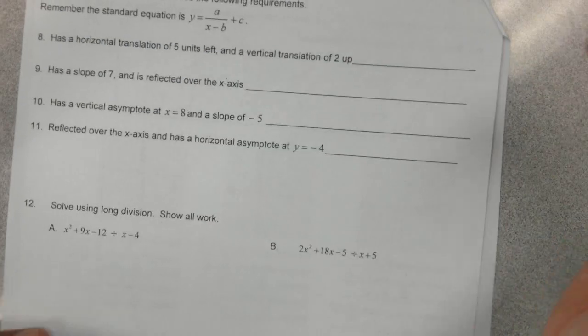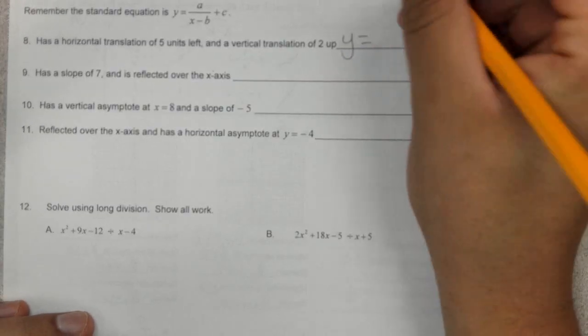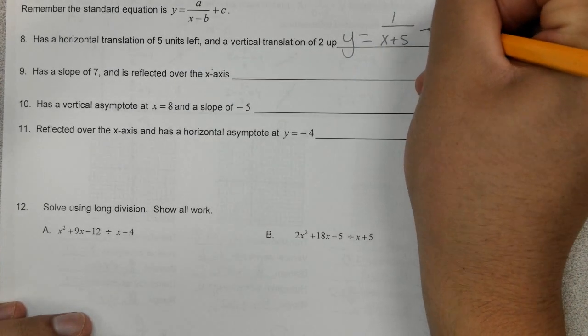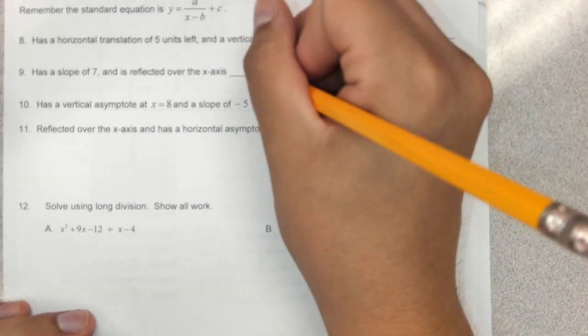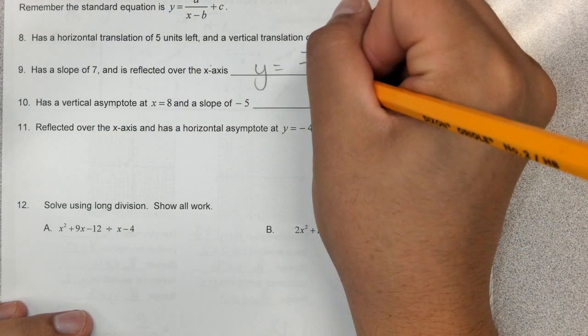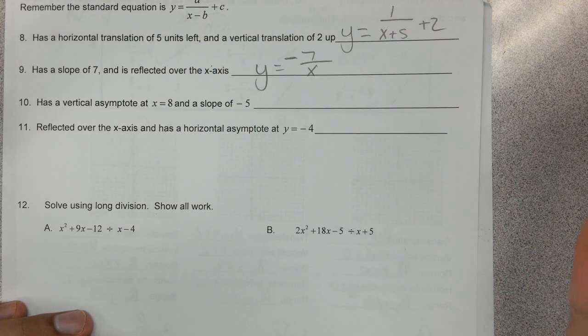Next page, you're given the transformations, and you're coming up with the functions. This first one, we want to go left 5, so x plus 5, and up 2, so plus 2 at the end. This one, the slope is just the a, 7 over x, and reflected, so you just need a negative out in front.